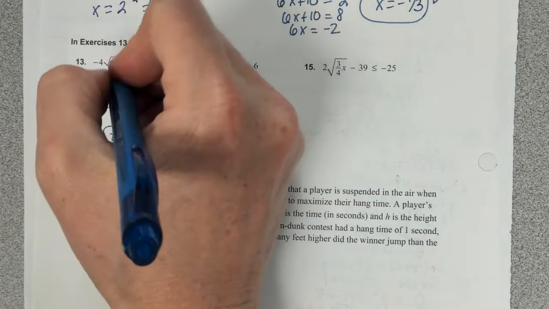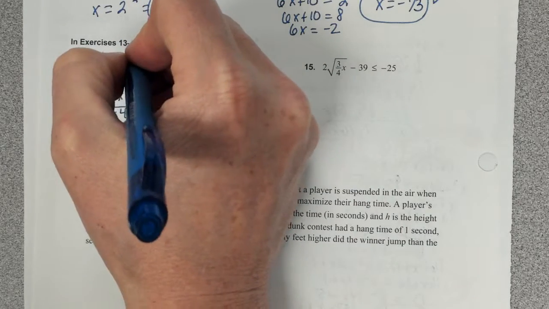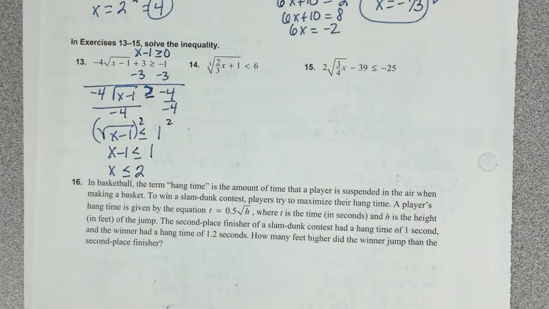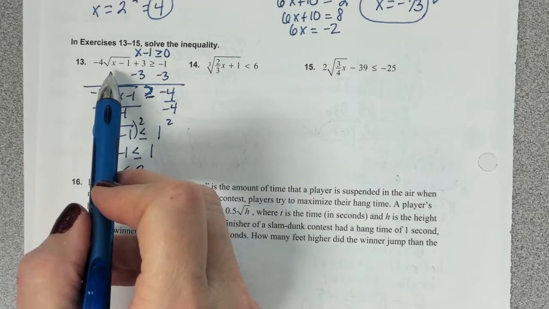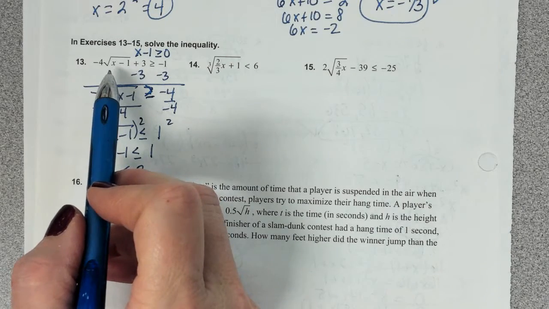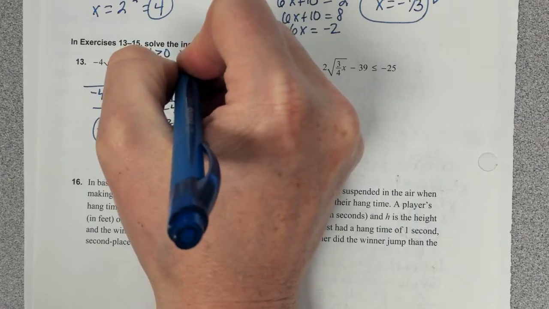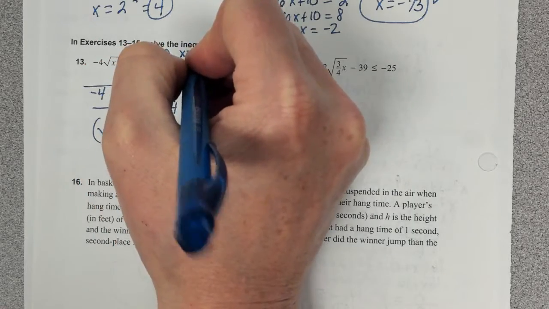Here's what else we have to do. We have to look at what's underneath that radical, and we have to say that's going to have to be greater than or equal to 0. Because if it's not, then we're going to start getting imaginary numbers, which we don't want. So what is x going to have to be greater than then? Greater than or equal to 1.